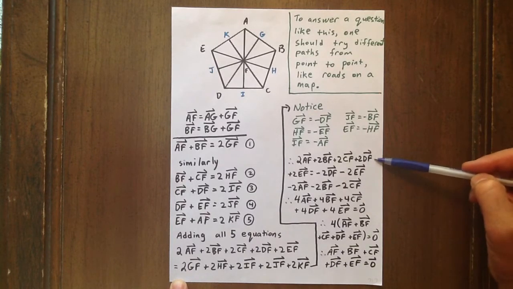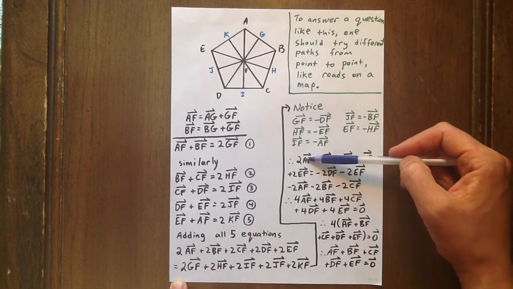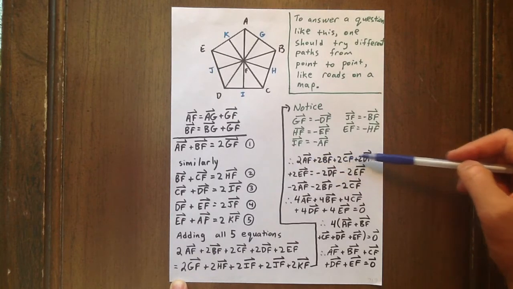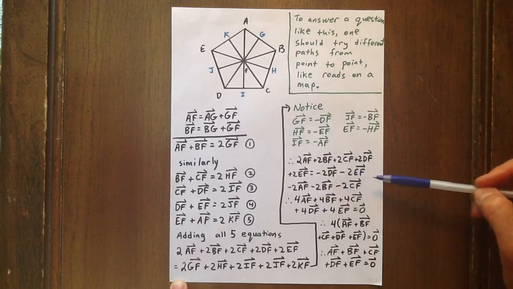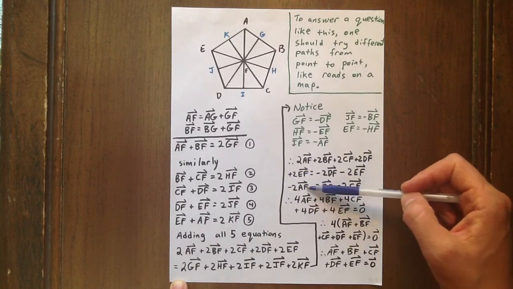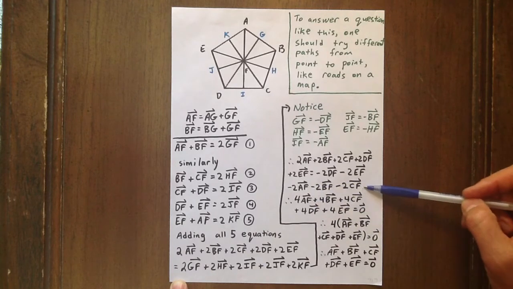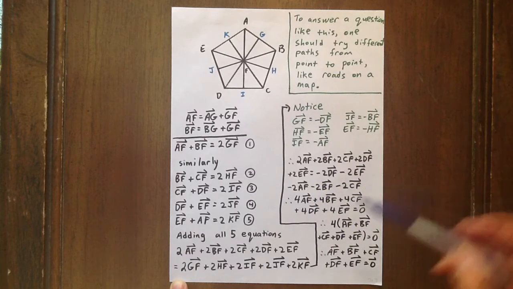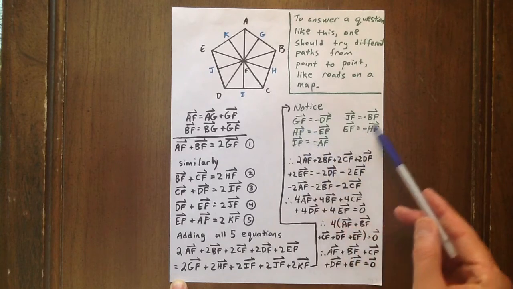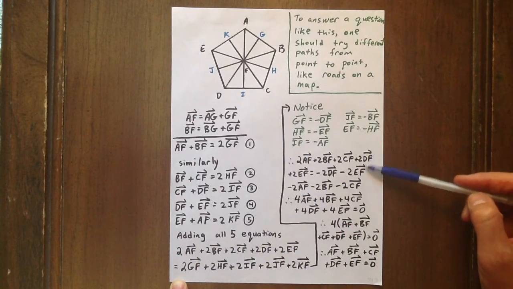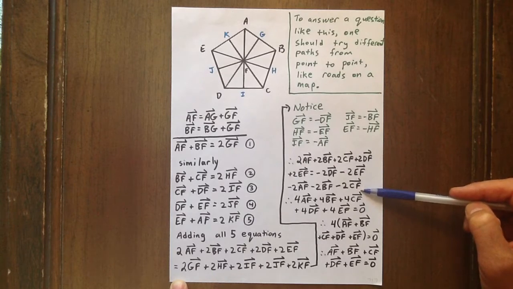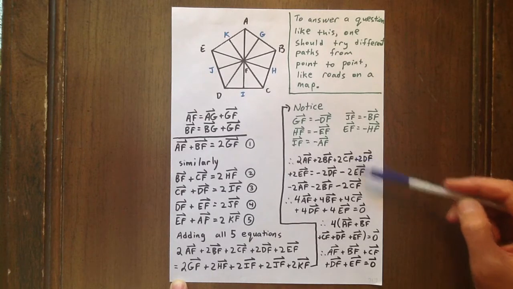And so what we get is an equation 2AF plus 2BF plus 2CF plus 2DF plus 2EF equaling negative 2DF minus 2EF minus 2AF minus 2BF minus 2CF. We got that from subbing in these to this equation. And now what we can do is see that we have like terms on both sides.